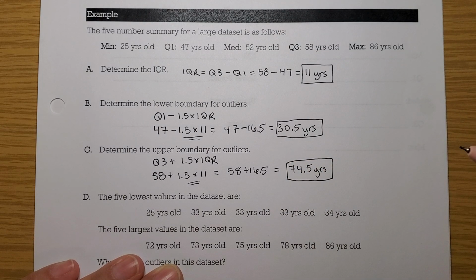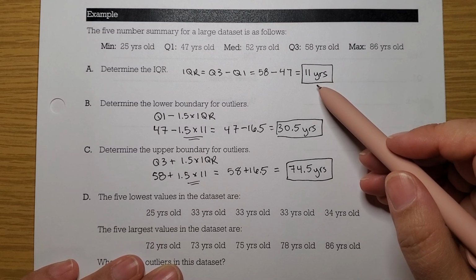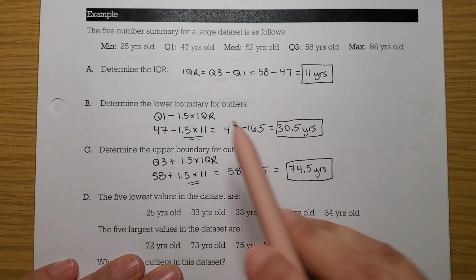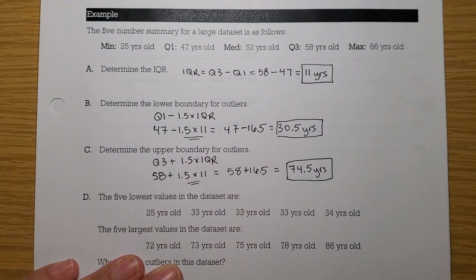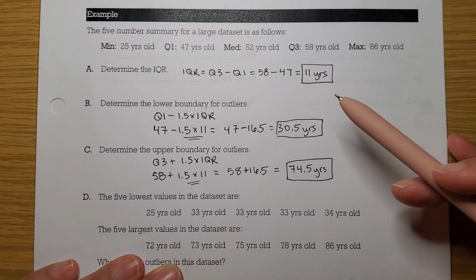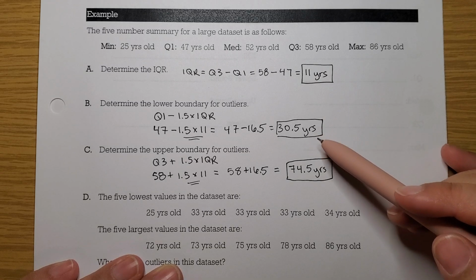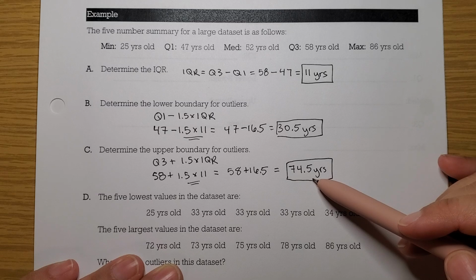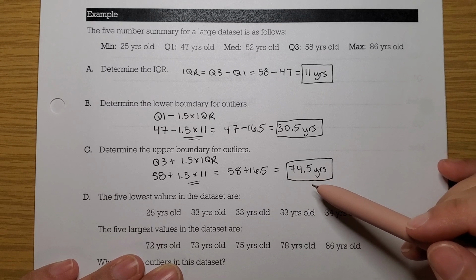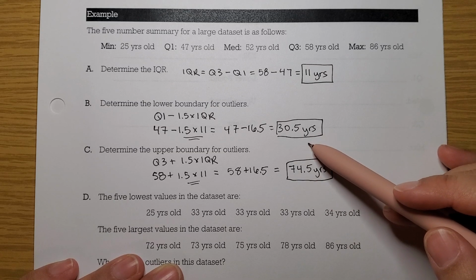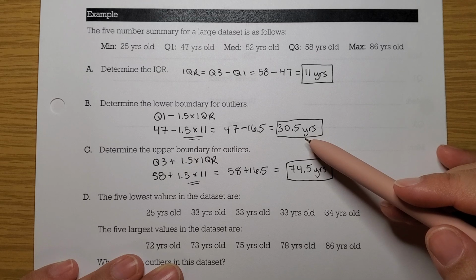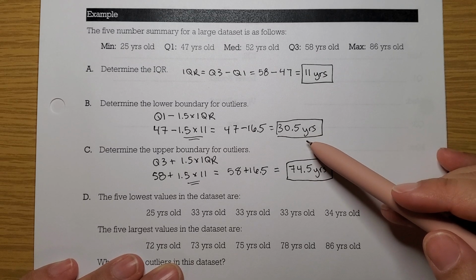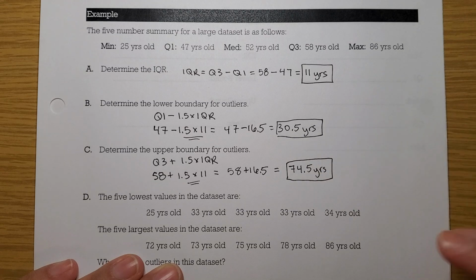Okay, so what this means is that the middle 50% of data has a range of 11 years. So these ages in the middle are pretty close together. They're only 11 years apart. Based off of that, we would expect the data to fall between 30.5 and 74.5. Anyone who is older than 74.5 would be considered an outlier. That would be strange. And anyone younger than 30.5 would be pretty young compared to the rest of the data. So that would be considered an outlier as well.